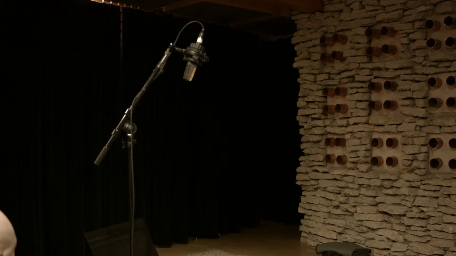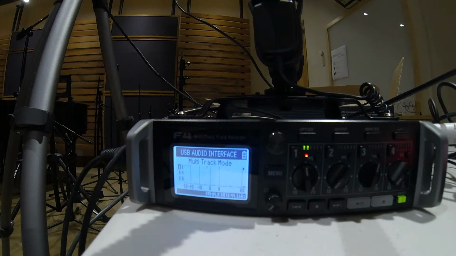Okay, so let's talk about the important part about getting the microphone to the recorder. Okay, so I'm back on the stream. I never really left. But we've got this microphone set up now, and I have it plugged into this interface. This is actually a portable recorder that can also work as an interface. You can probably see on the screen that it says multi-track mode. It says it's a USB audio interface, so obviously that's what's going on there.